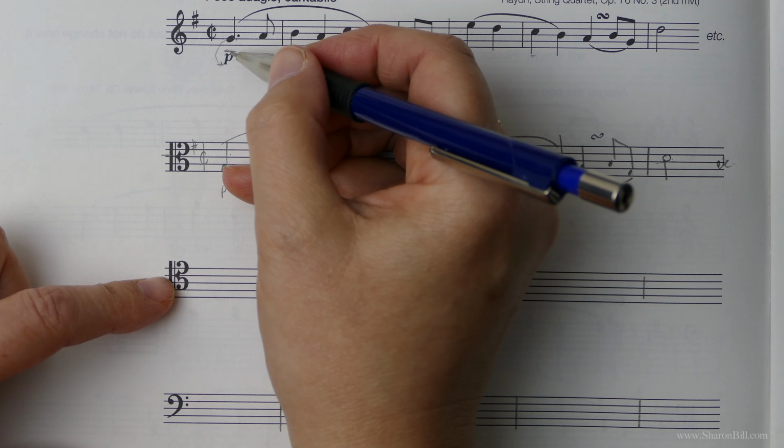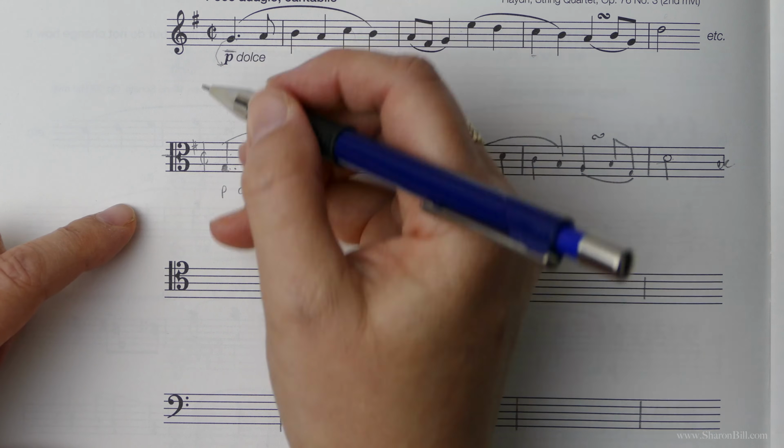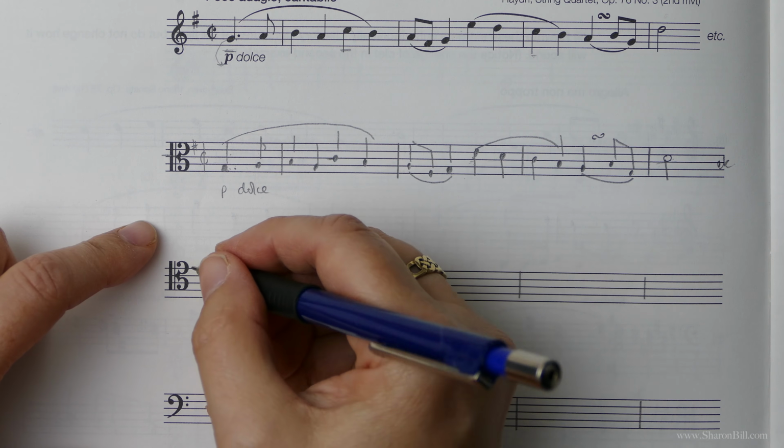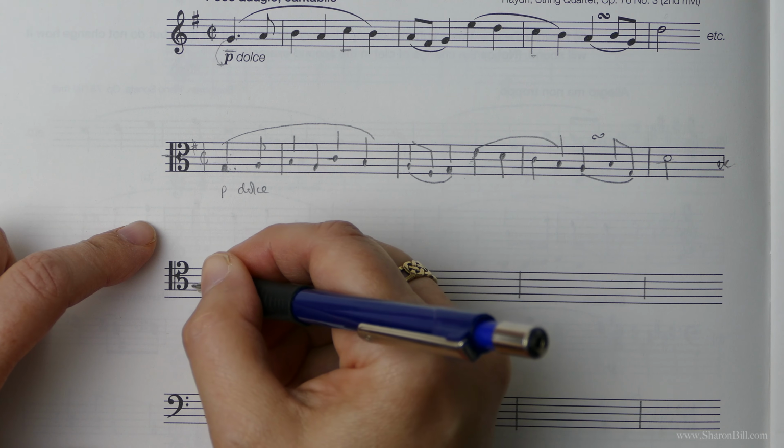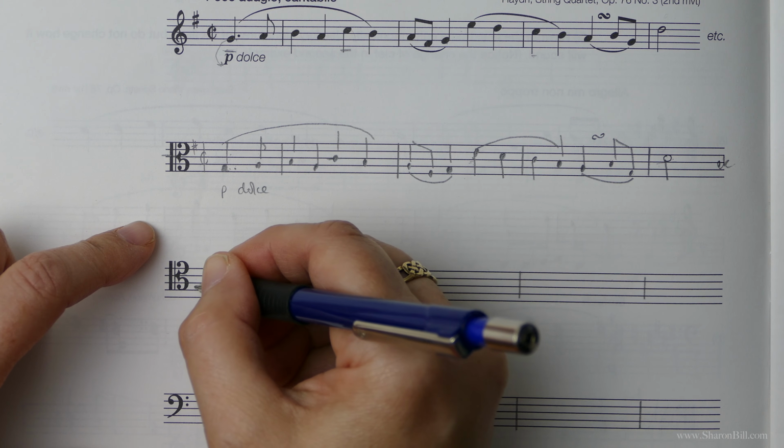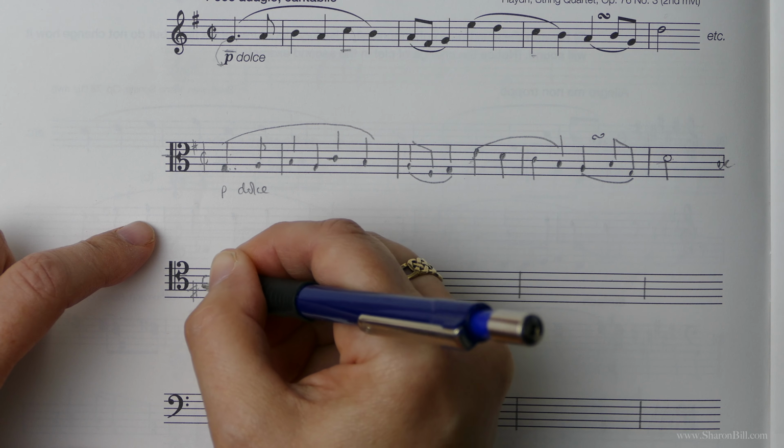So again, we need to be on the G below middle C. So if we work that out from here, let's get a clef and key signature in first. C, B, A, G, F. Time signature.